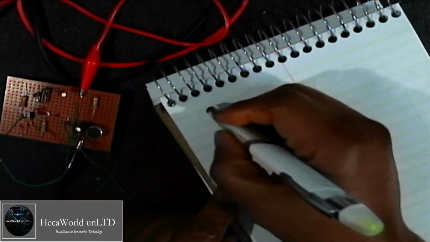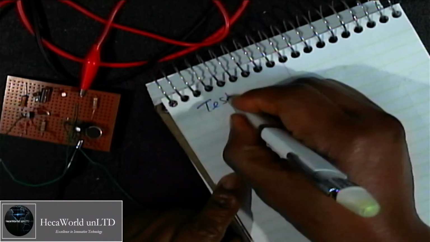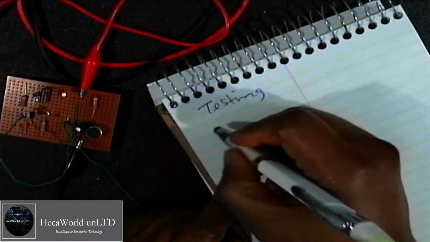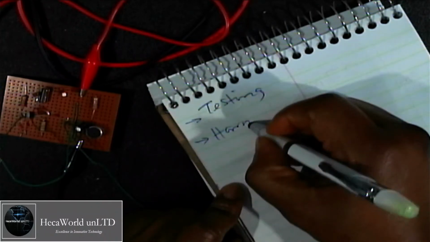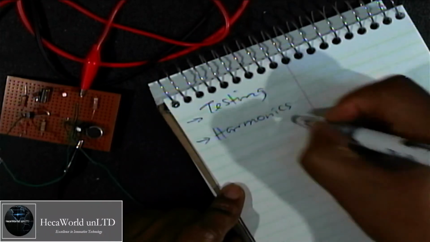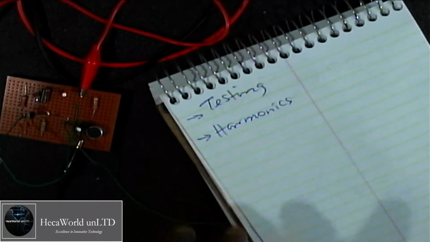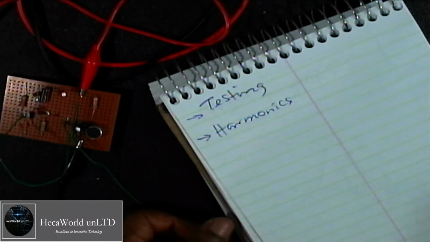So here we're gonna do the testing. I'm just gonna list what we're gonna do. Testing, and then we're gonna look at the harmonics, right? We learned about harmonics in a previous video, so we're going to look at it in practice here. So, in the testing, we're going to fire this up.